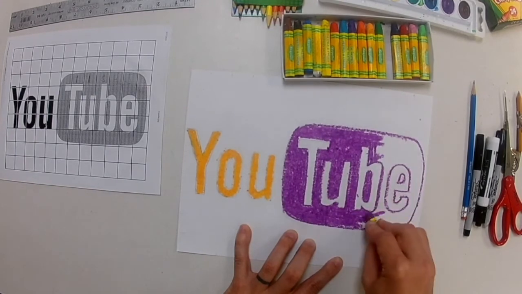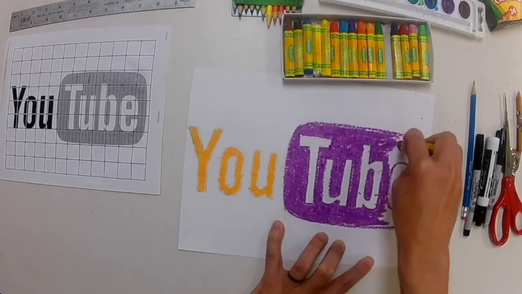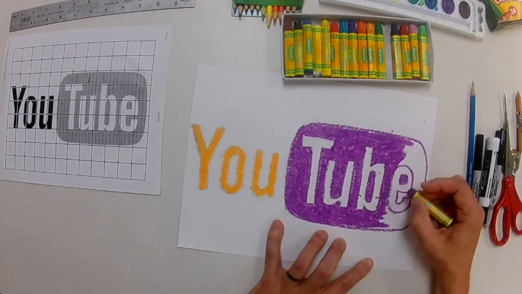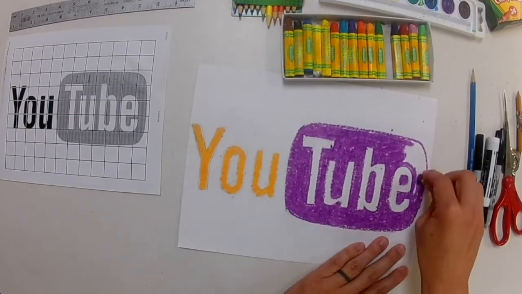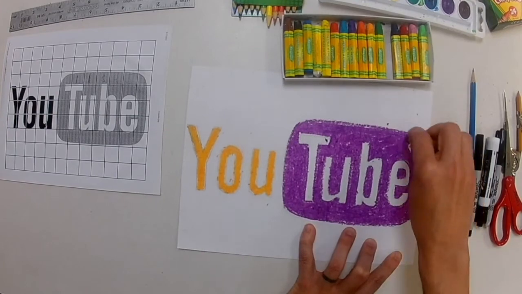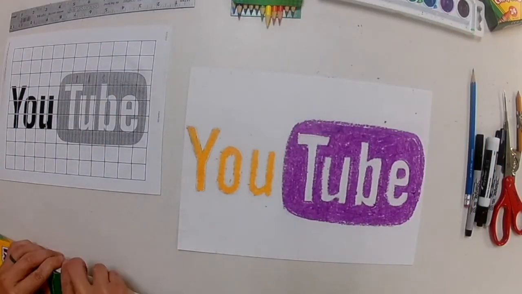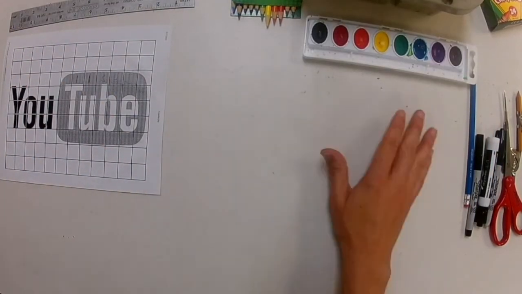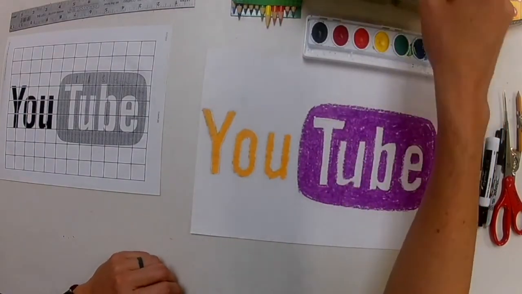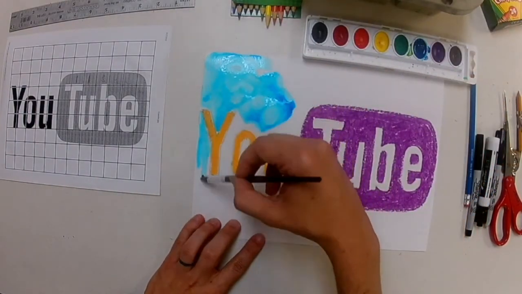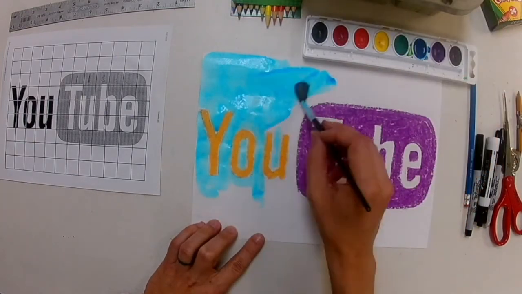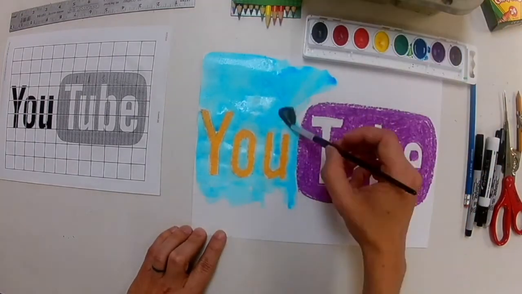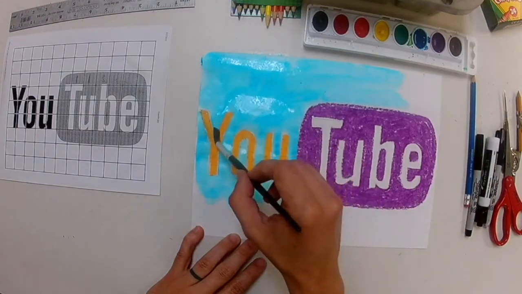What's really cool is when we do this in school and I have a whole class of 25 kids and they all make the same logo but in different colors, I can put them all right next to each other and it looks kind of like an Andy Warhol picture, which is really fun. It looks like I have a lot of white left all around the logo and inside where it says tube. So for this part, I'm going to use paint, and with the purple and the orange, I think blue would be a really good color to go with this.